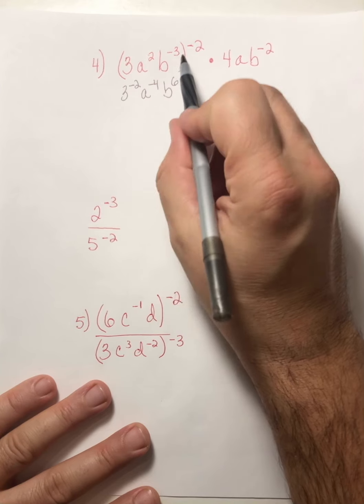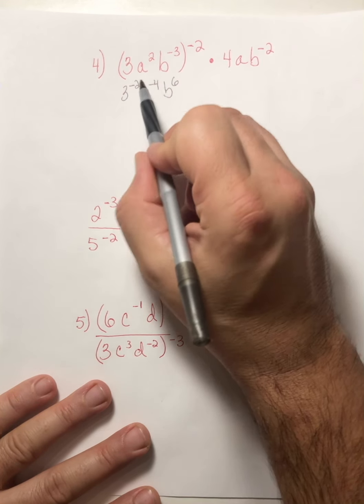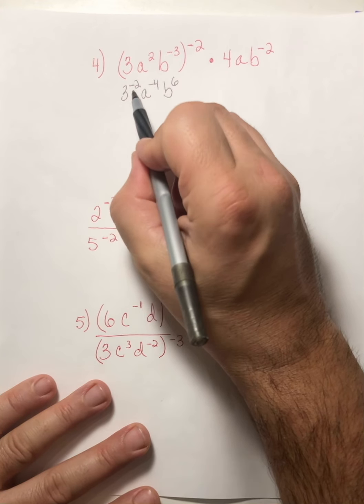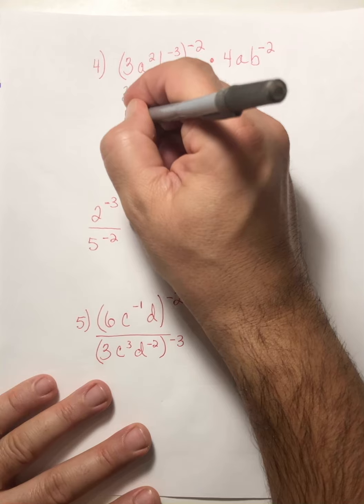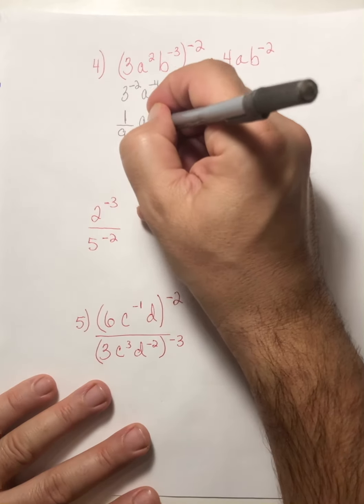How did I get positive 6? That's right, negative 3 times negative 2, and then 2 times negative 2, and then 3 to the negative 2. What is 3 to the negative 2? That's right, that is a 1 on top over 9. Then I'm just going to write everything else out.